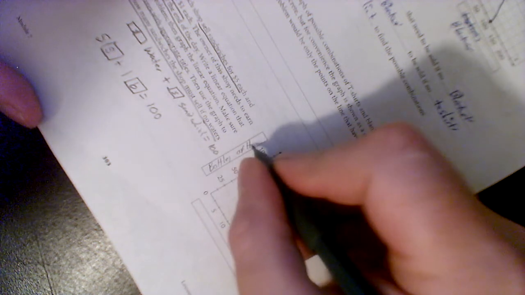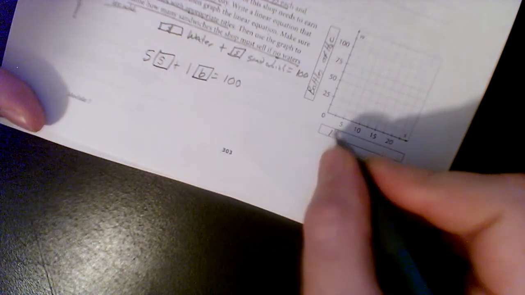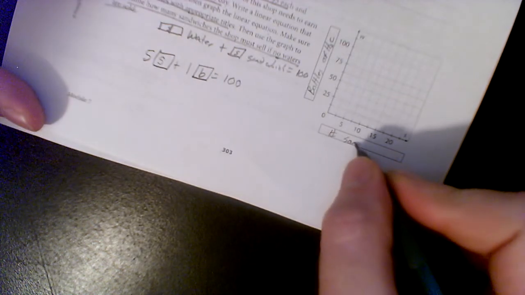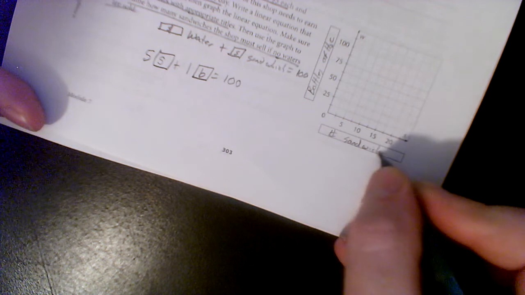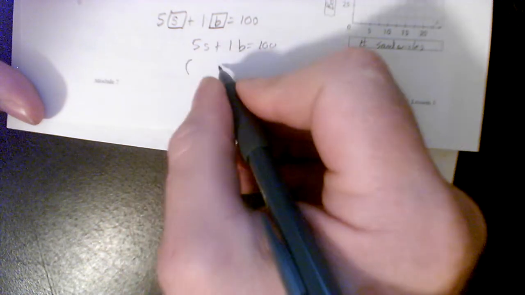So we're going to make this one bottles of H2O. We're going to make this one number of sandwiches. Alright, so if we take 5S plus one bottle and set it equal to $100, right? And then we do this, let's make, well, we're going to make our Xs sandwiches and our Y bottles.